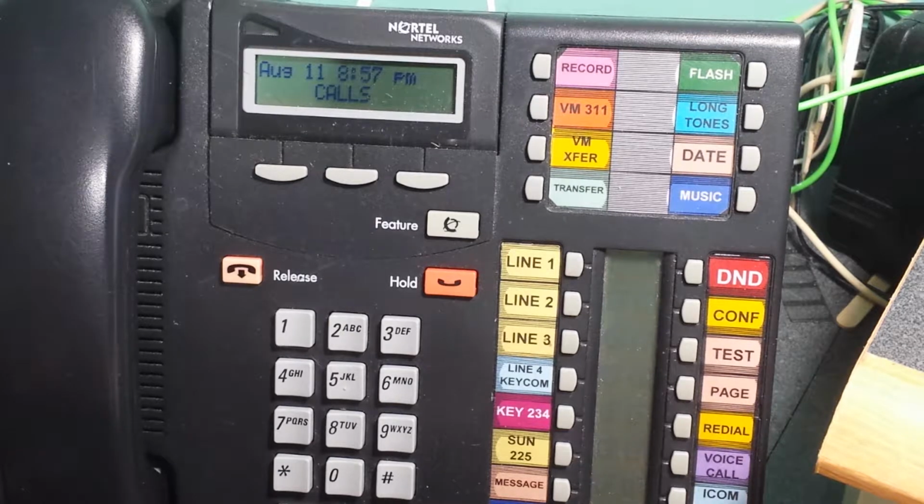The program I use is called Element Manager for Nortel systems. It has to update the system, and the system either updates the voicemail part first or the actual system date and time first.